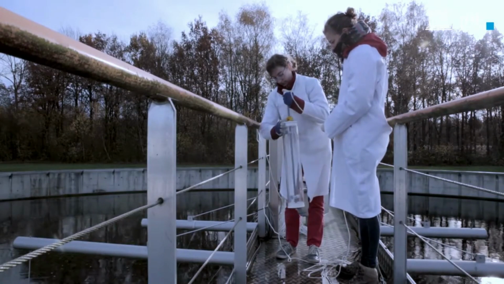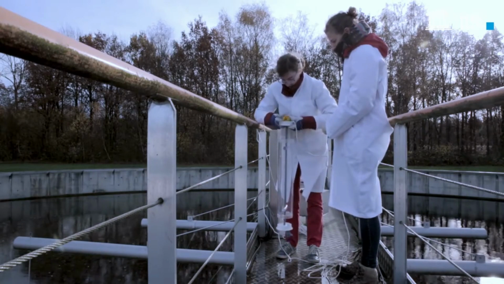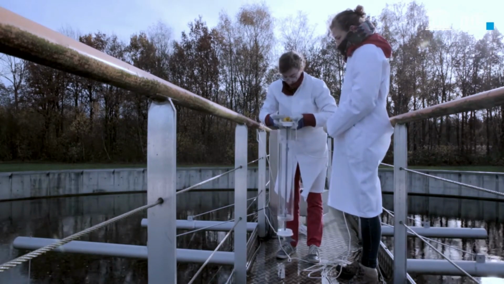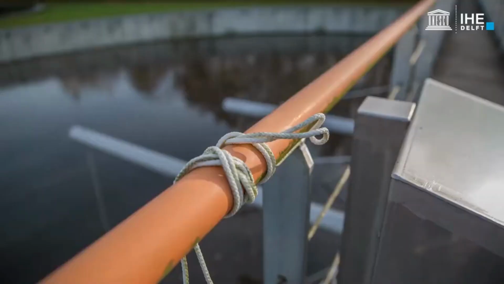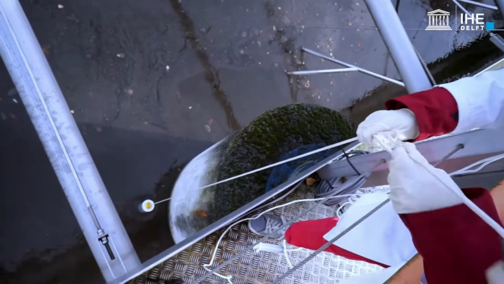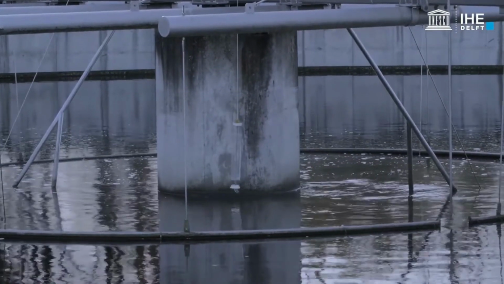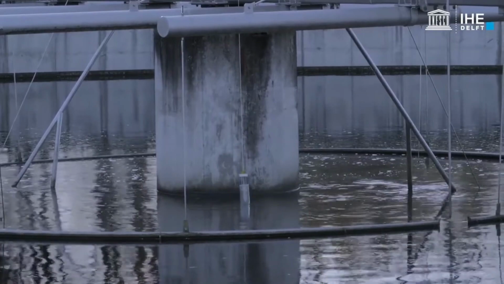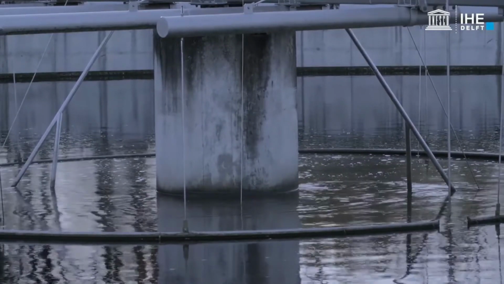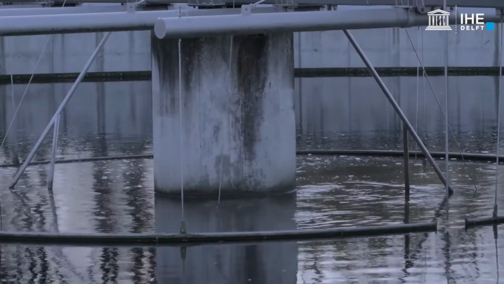To start the experiment, open both ends of the chimera sampler. Fix the rope to the bridge for safety reasons. Immerse the chimera sampler at the desired location in the SST. Drop the messenger to close both openings.